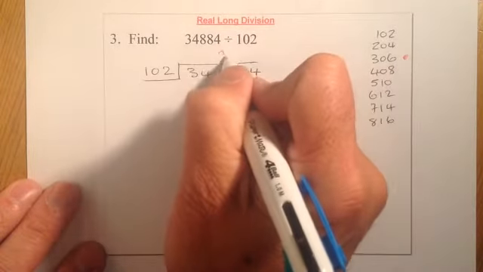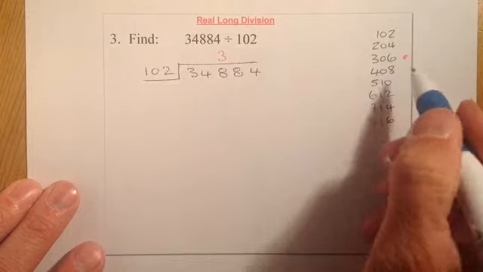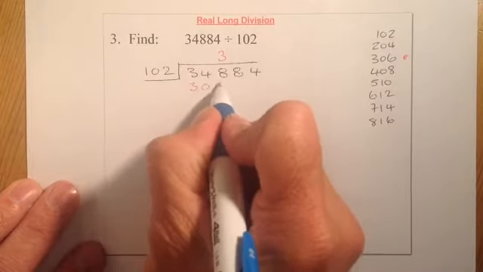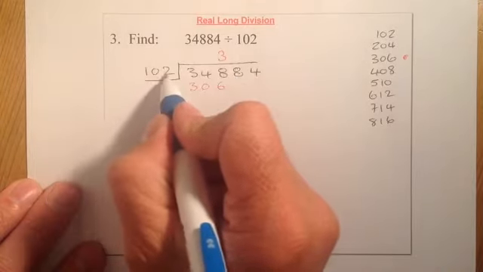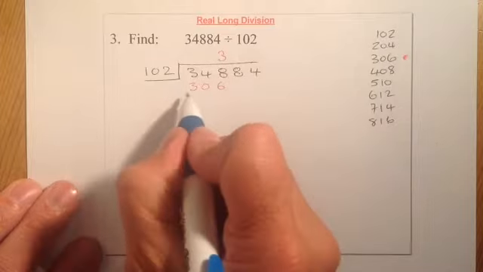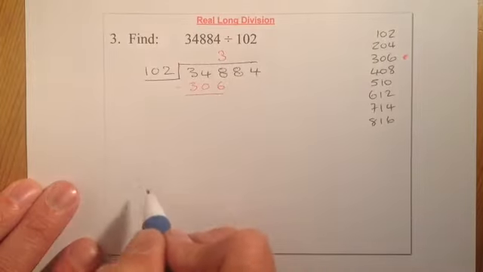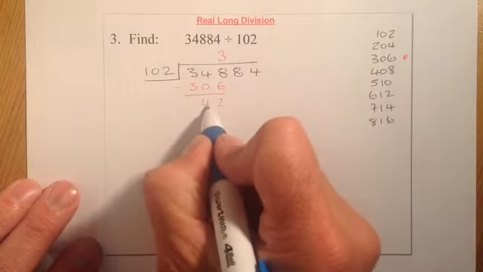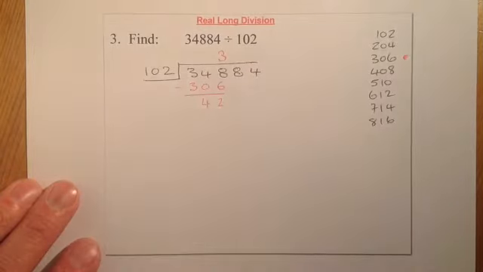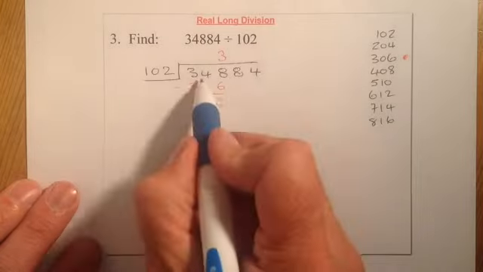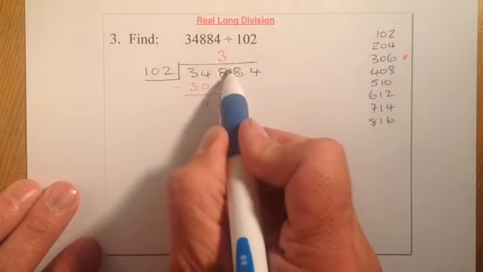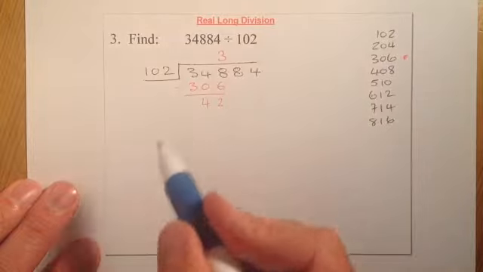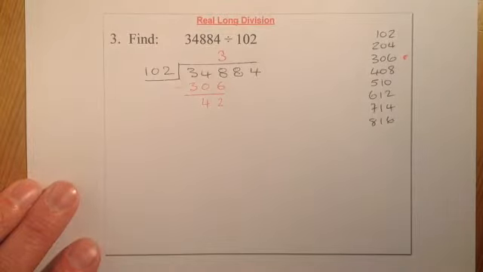So that's going to be a 3 above there, and it's 306, because 3 times 102 is 306. Subtract that. Once I subtract that, I've got 2 here, 4 there, and 0 there. So I've got 42 as a remainder. That 42 would be carried over into here, but all I'm doing is working down the way to make it a bit simpler to work with.